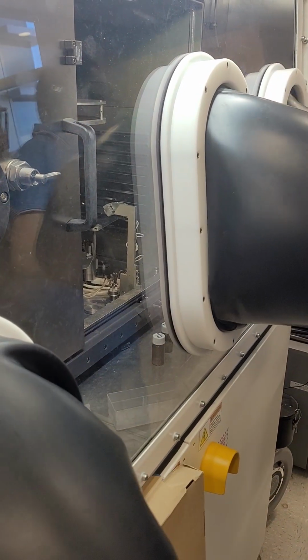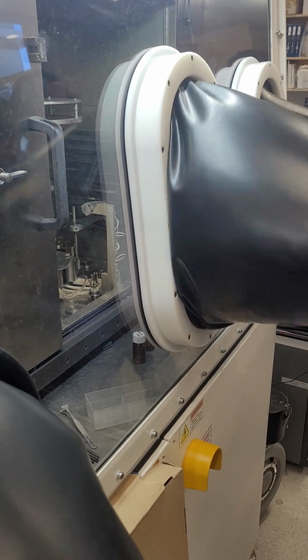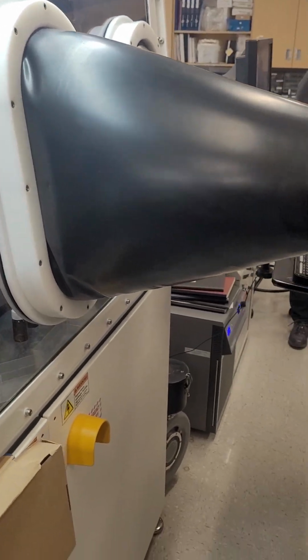Okay. So I think that now we can get the samples ready and transfer the sample inside.